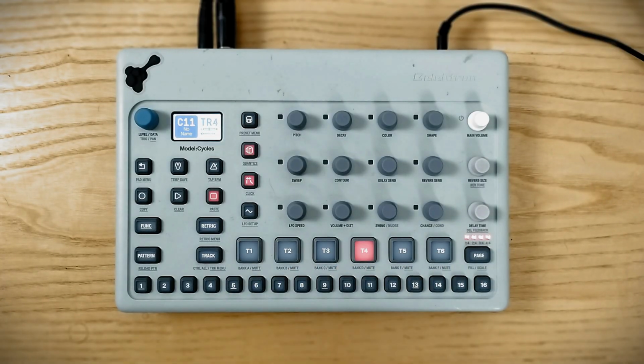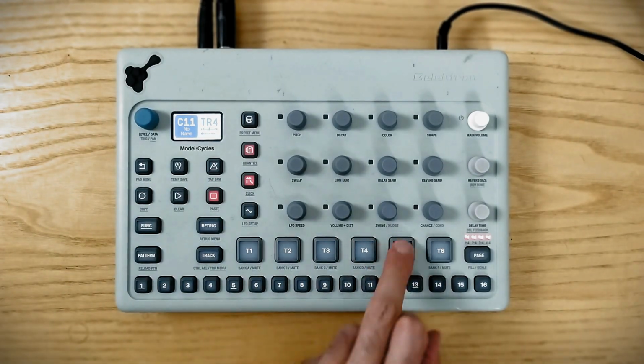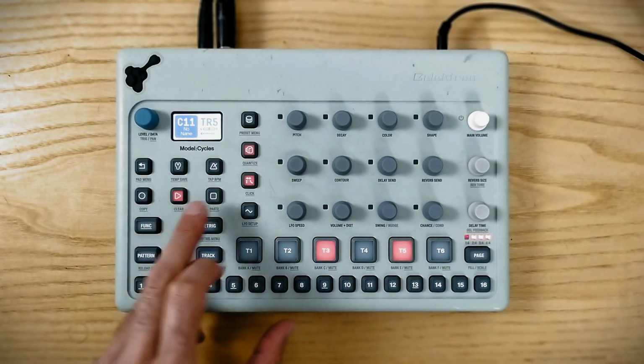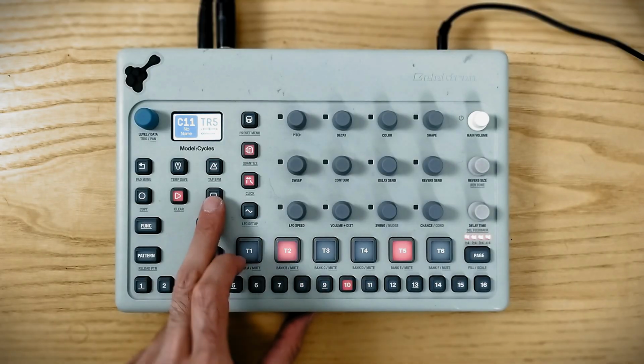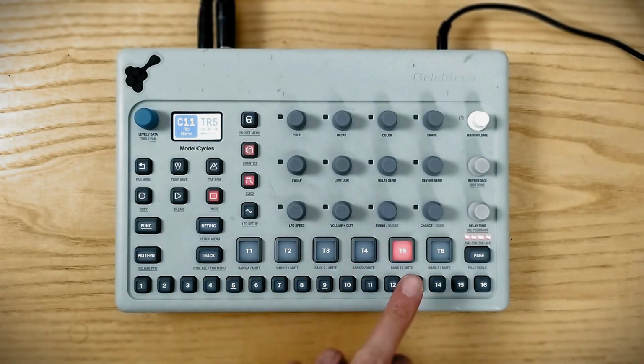Now I want one short sound that I already made in the first step. So I can use this bass, the noise bass, because it starts here. I can use this second track, the second bass track, the track 5.